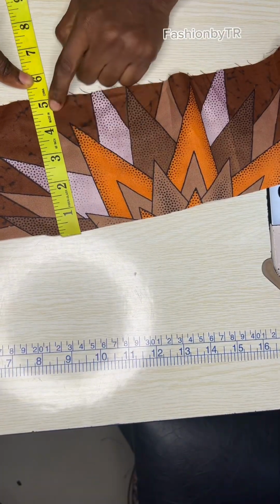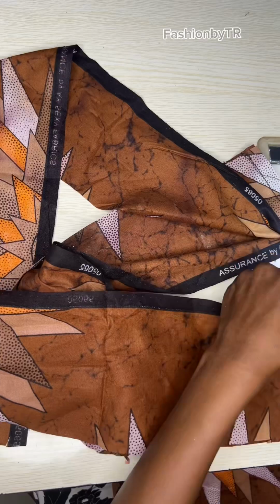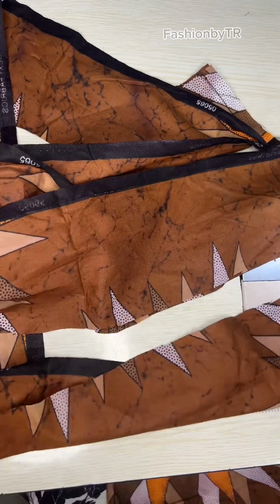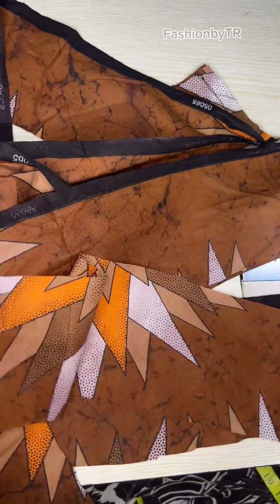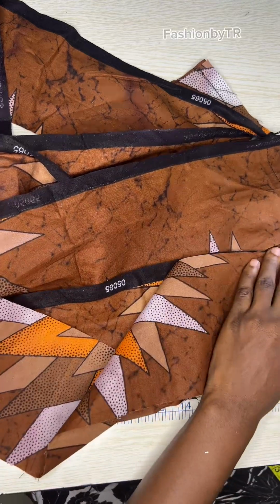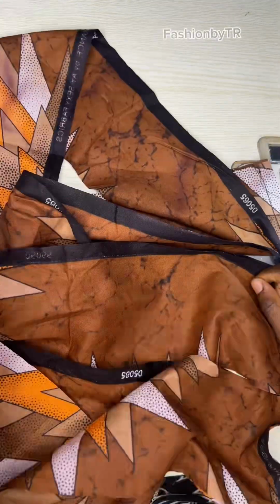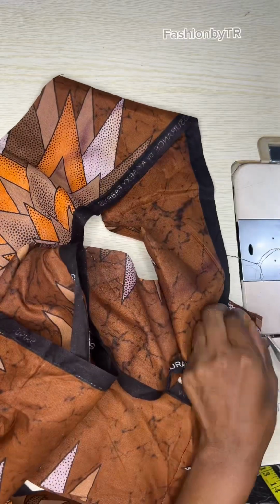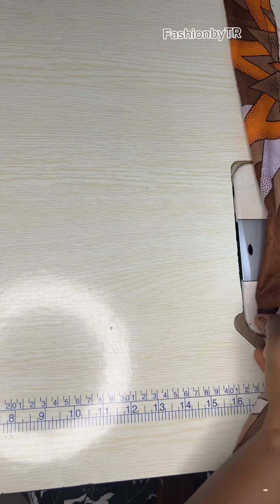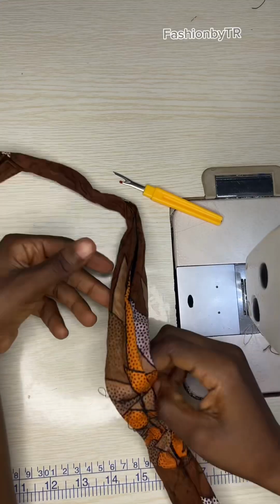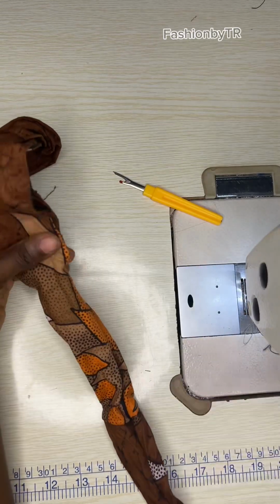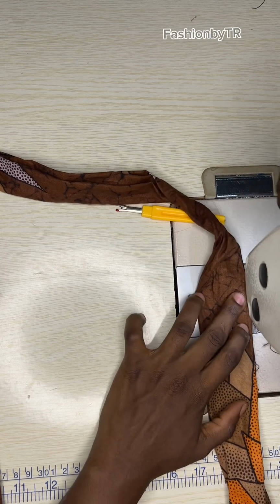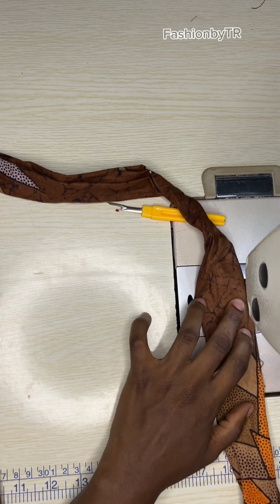Here, I decided to make a belt for her in case she would like to use a belt with the dress. As you can see, I pulled out the belt after sewing it inwards, and I am an advocate of neat finish, even when it comes to belts.